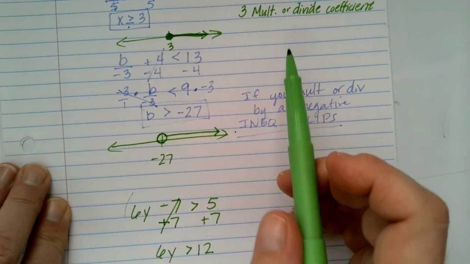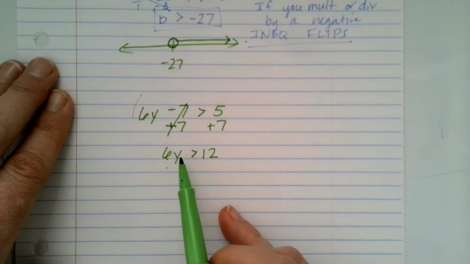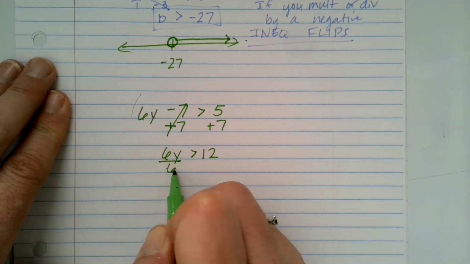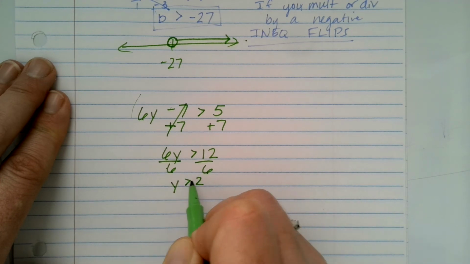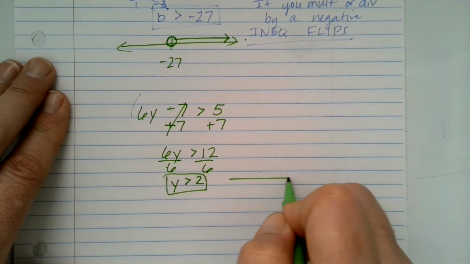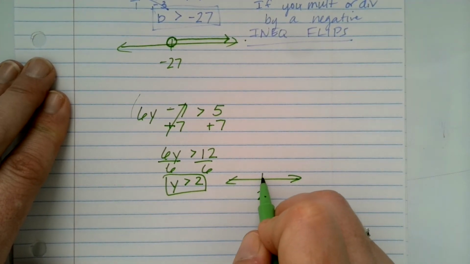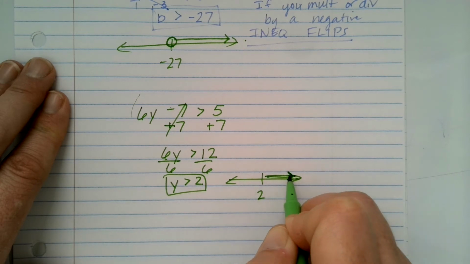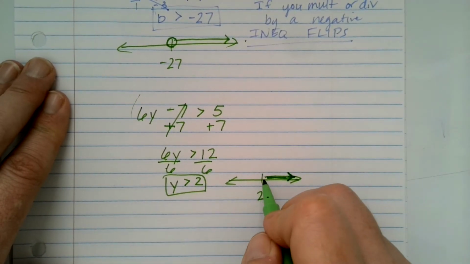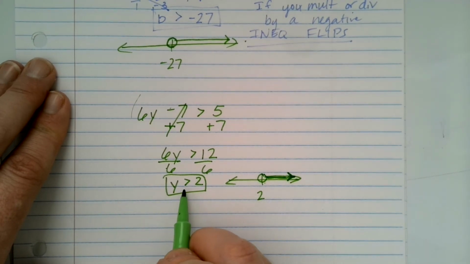Then we divide by the coefficient in front of our variable. So we're going to divide both sides by 6 and have y is greater than 2. And that's our final answer. Now, if we put this on a number line, we would say, all right, any value greater than 2 is a possible solution for y. And we know it can't be equal to 2 because it has to be greater than. So because there's no equal sign, we have to have an open circle.